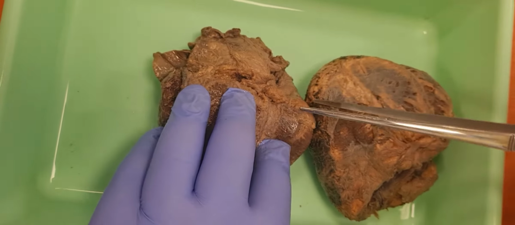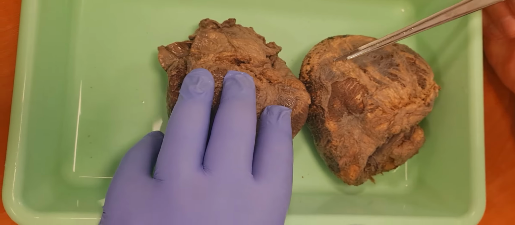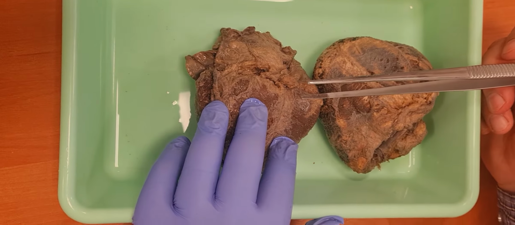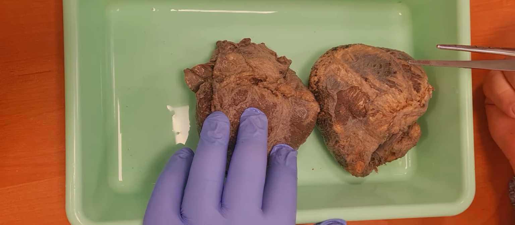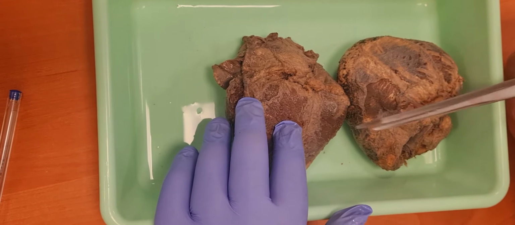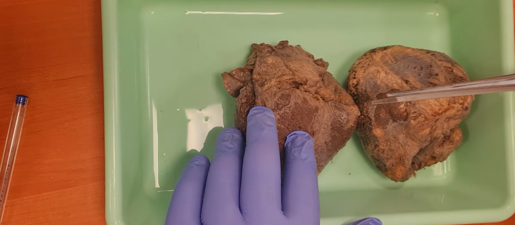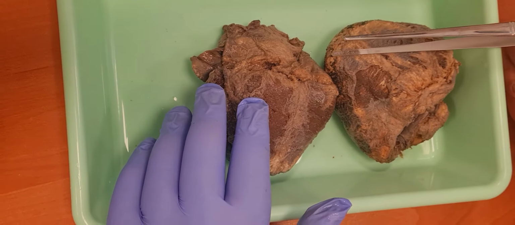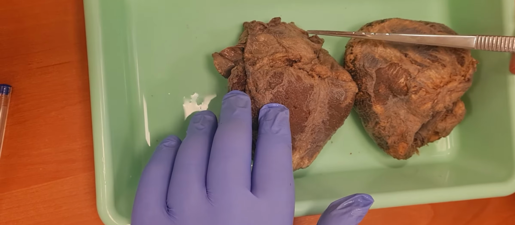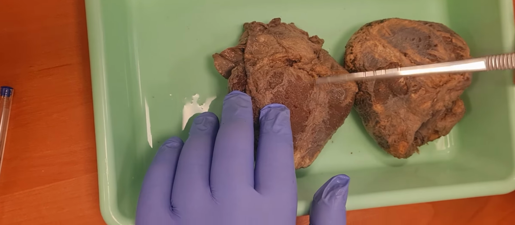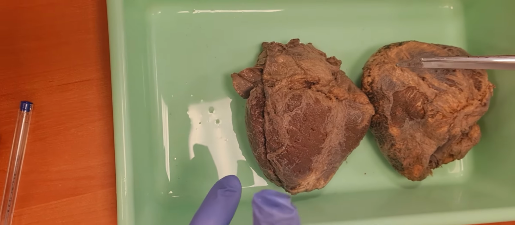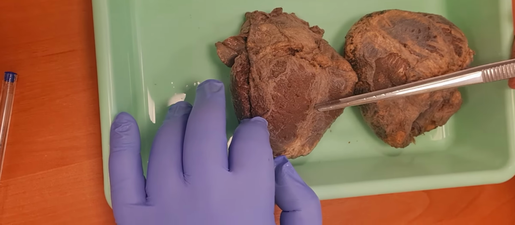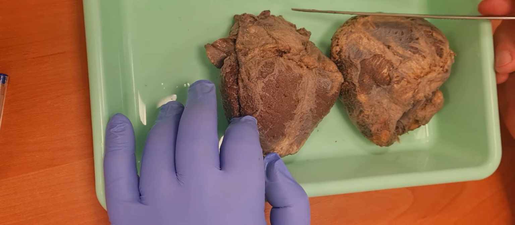Maybe you know that the heart has 3 coats. External, that is serous coat, that is epicardium. It is part of the pericardium. Muscular coat, that is myocardium, and inner endocardium. Myocardium differs in the atriums and in the ventricles. In the atriums we have 2 layers of muscles. In the ventricles 3 layers.